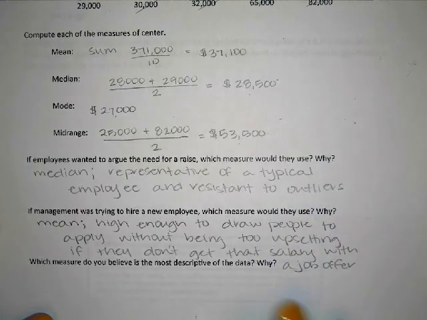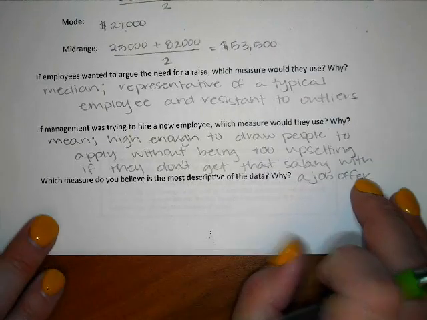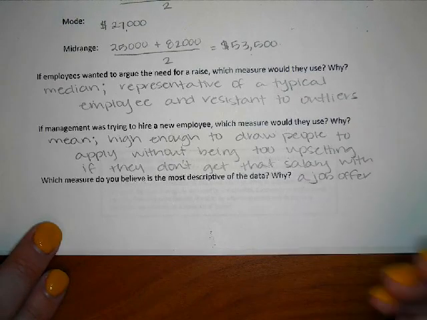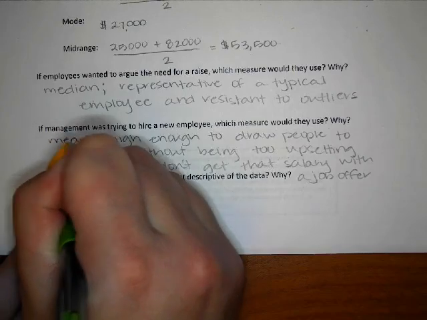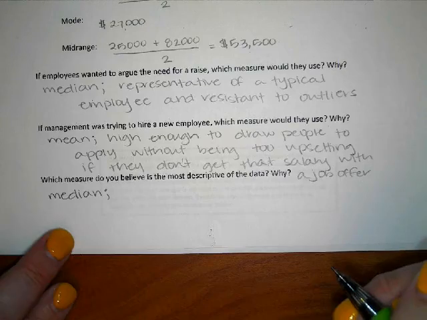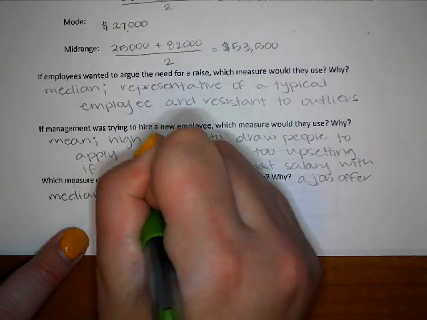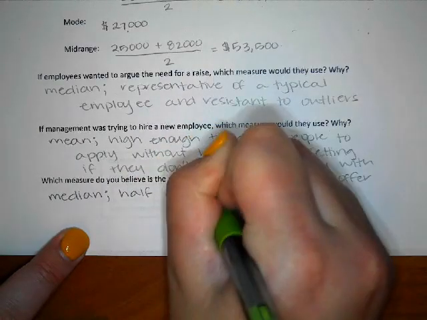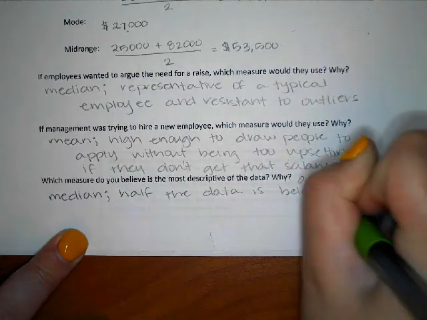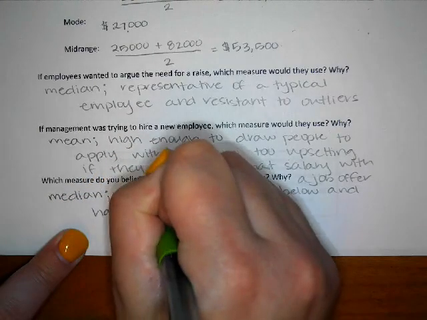Okay. Next says, which measure do you believe is the most descriptive of the data and why? I would say probably, in my opinion, the median. And the reason I would say the median is because half the data is below, half the data is above. It's also resistant.